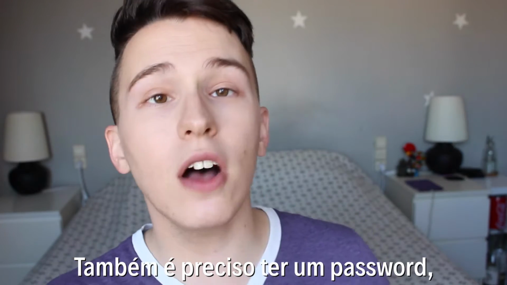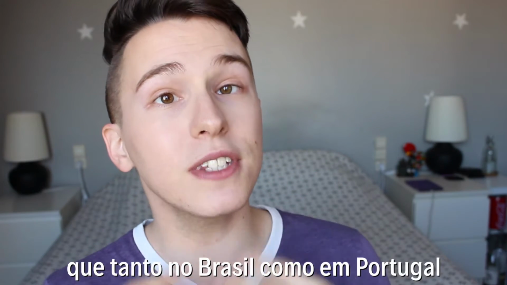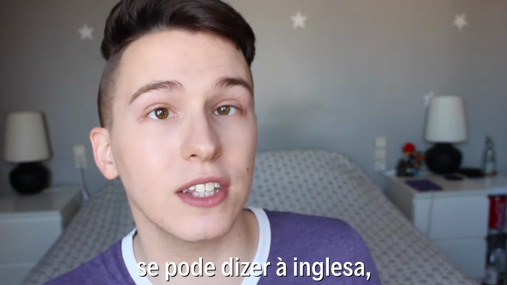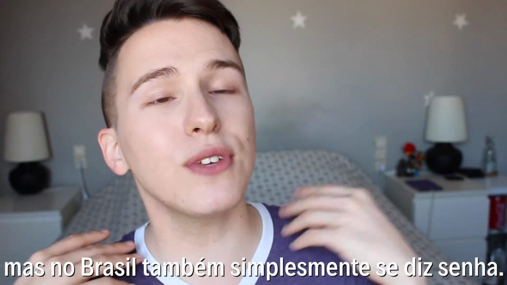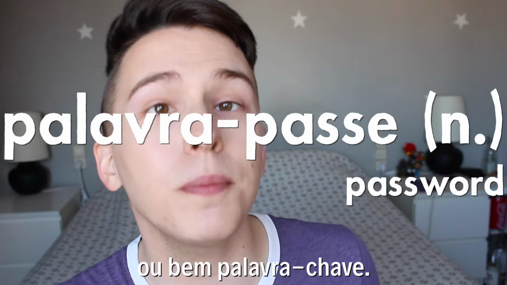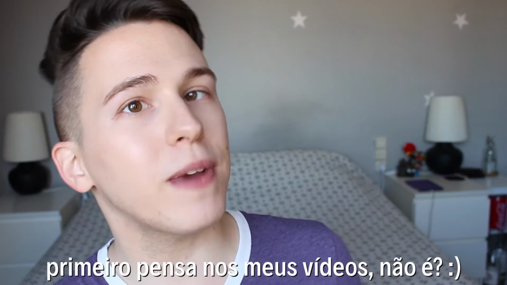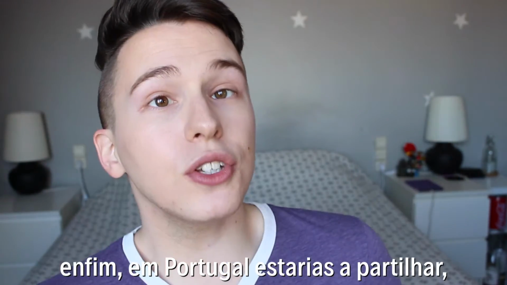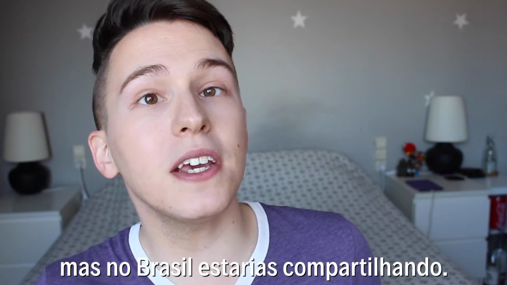You also are going to need a password, and in both Brazil and Portugal, you can get away with using the English word password. But in Brazil, they also keep it simple and use the word senha. In Portugal, you could also say palavra passe or palavra-chave. When you want to share something, which you might think about doing with my videos, in Portugal, you would be a partilhar, but in Brazil, you would be compartilhando.